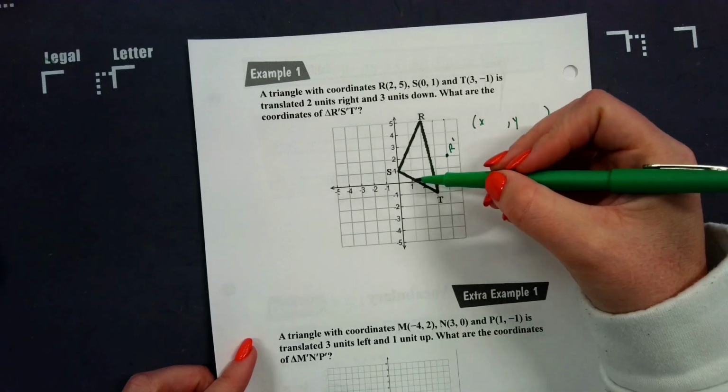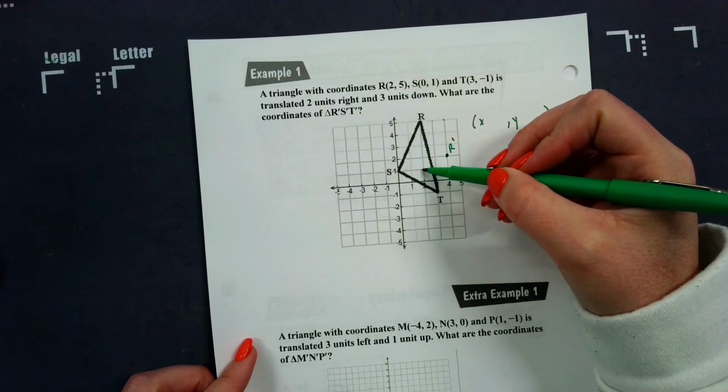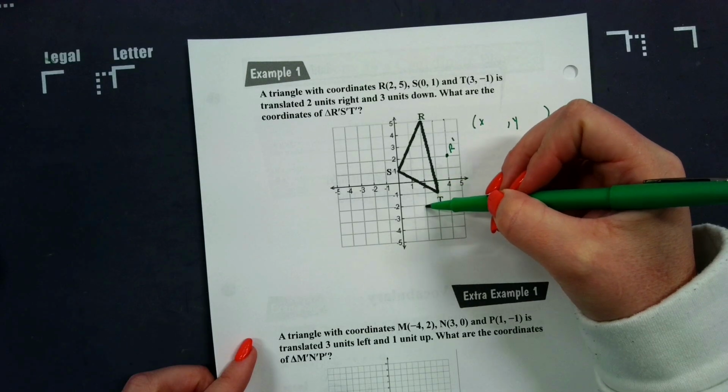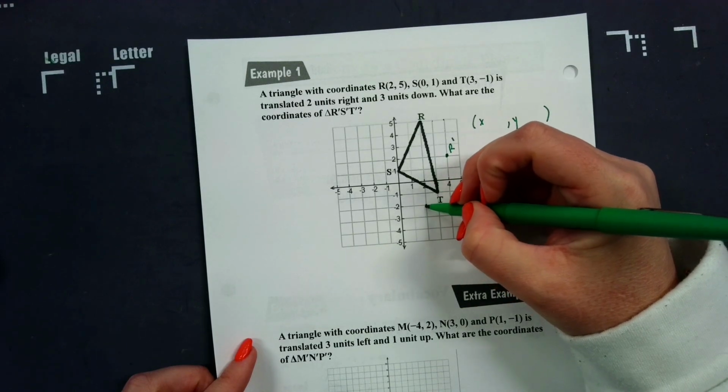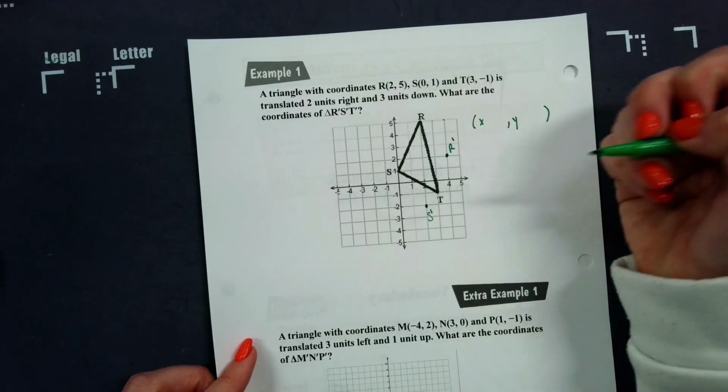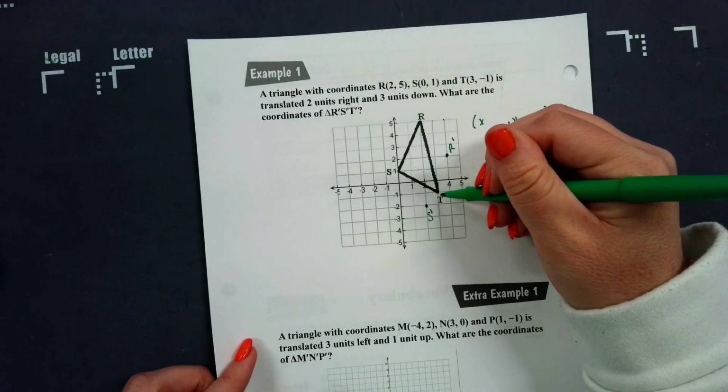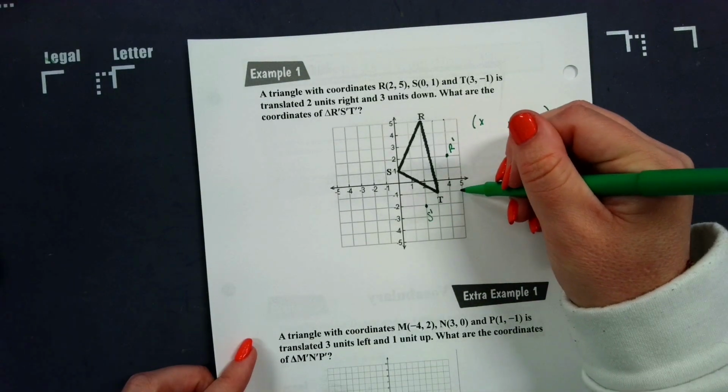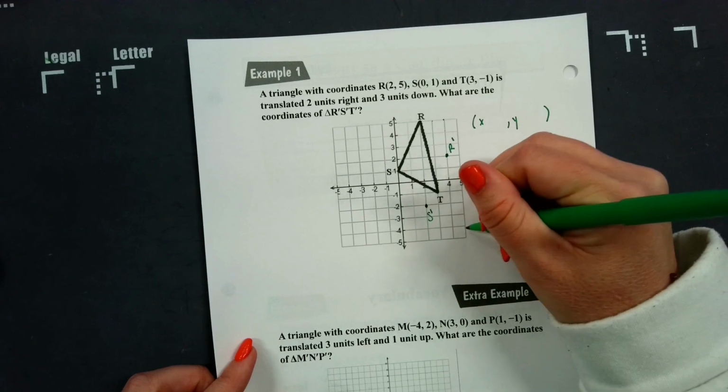All right, I'm going to do that to S. Over 1, 2, down 1, 2, 3. And T over 1, 2, down 1, 2, 3.